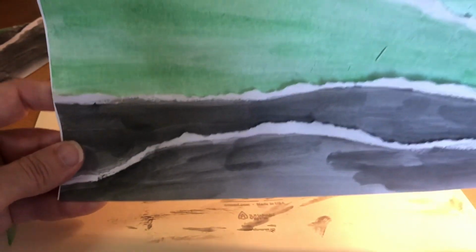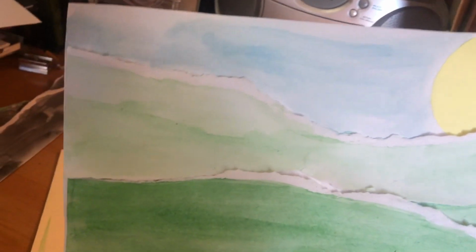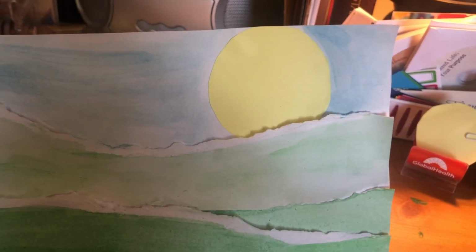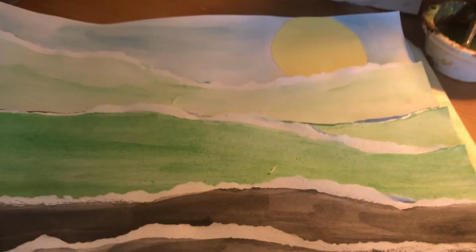Let me show you again the picture that we've done. Okay, see how it's all tucked in nicely. Then it goes darker, darker. We have the blue sky already painted, or it needs to be already painted, and we have the yellow sun up there.